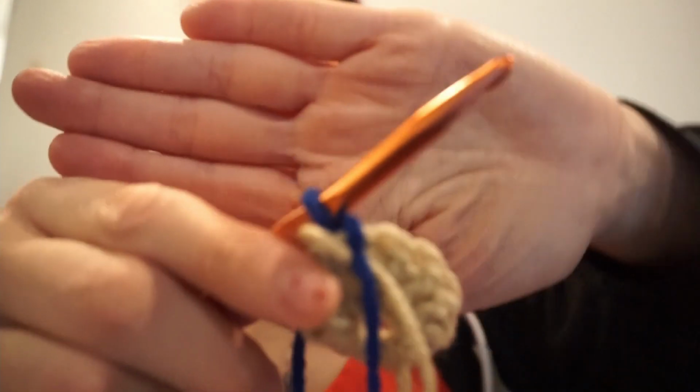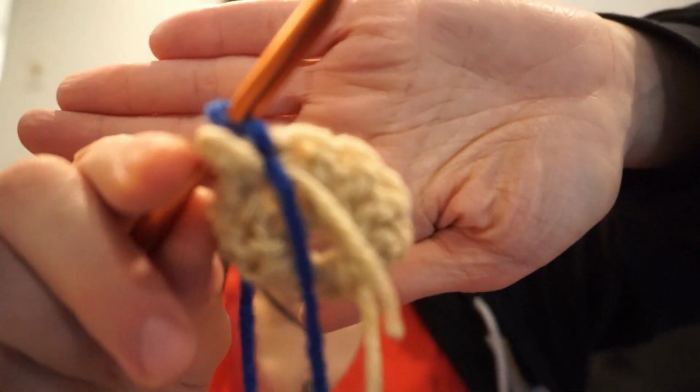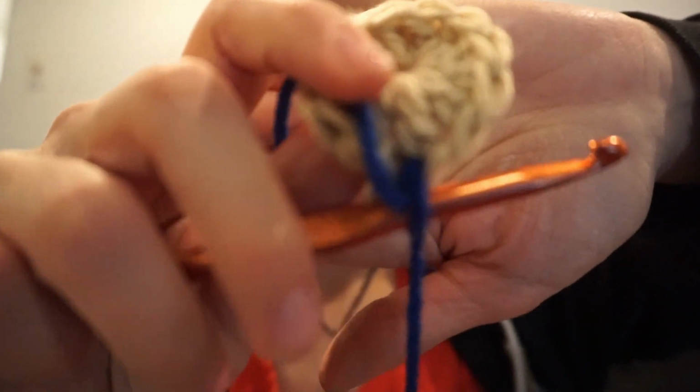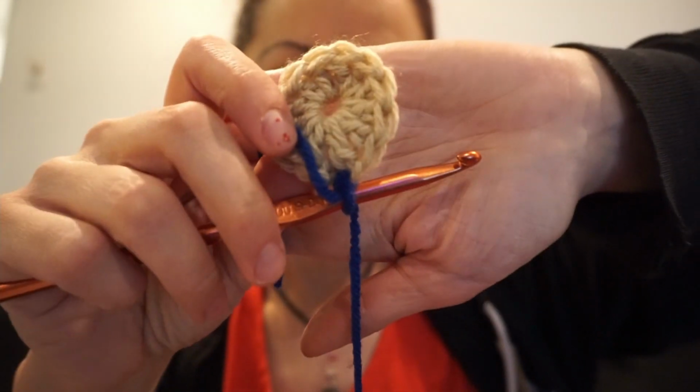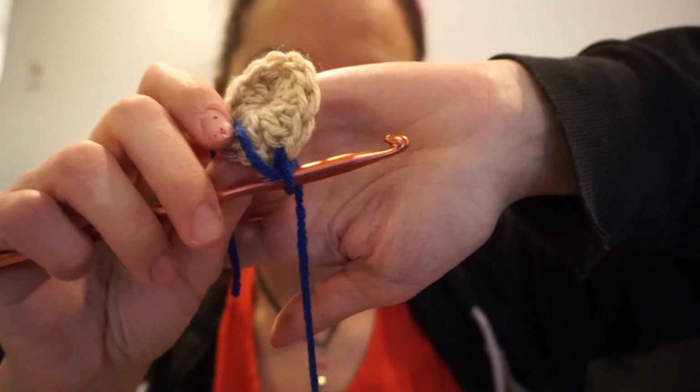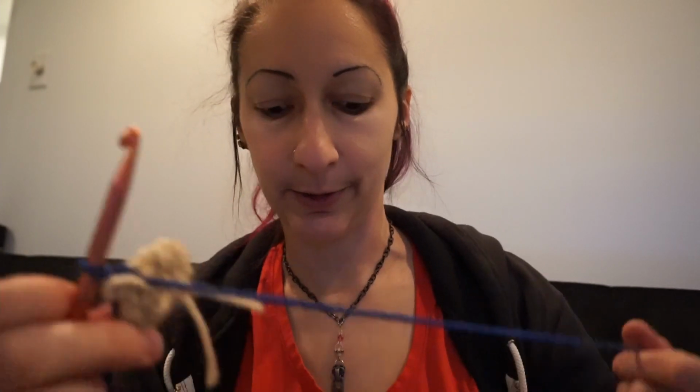So let me get this to focus here. So you could see, let me show you on this side. That tail is through the loop. So when this is done, there'll be a little tension and it'll secure into there. So now I'm gonna do a chain of a few stitches, and then we're gonna do a half double crochet. So we're gonna do our chain.